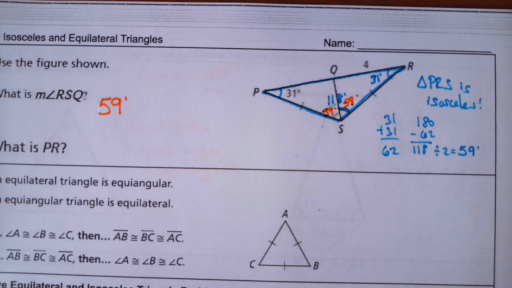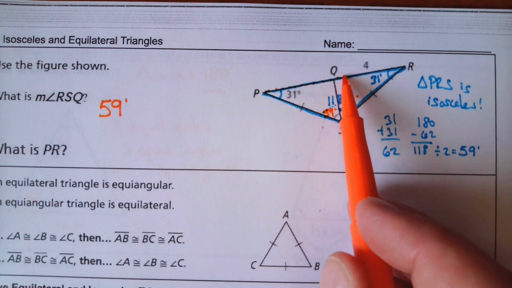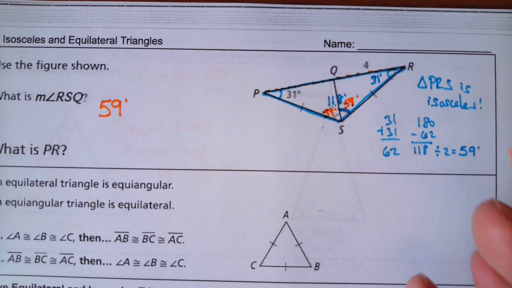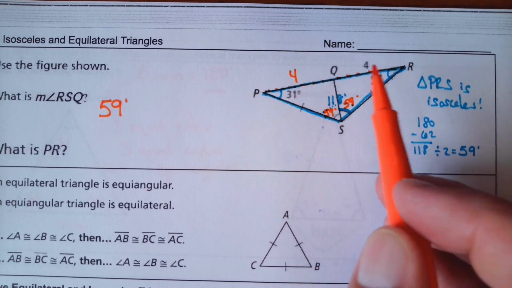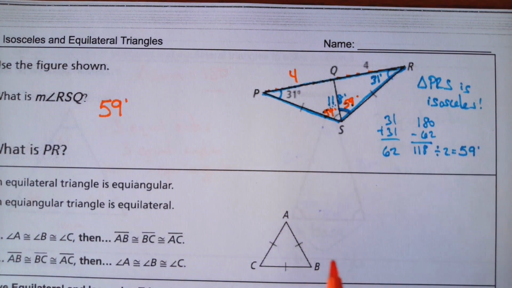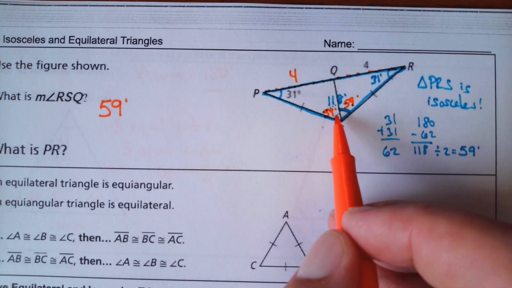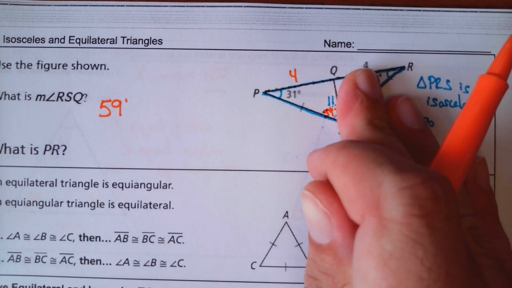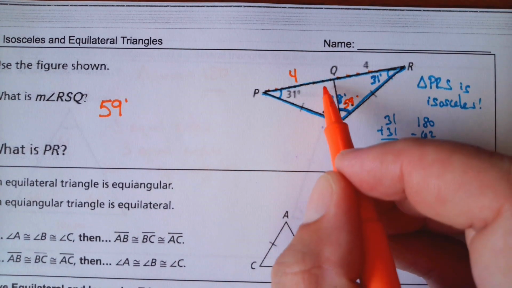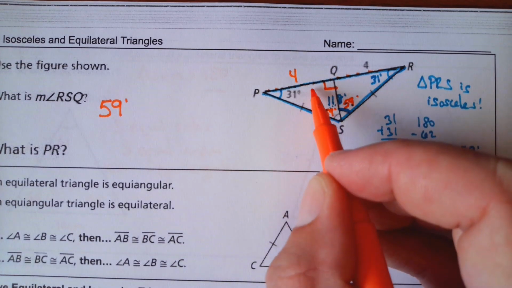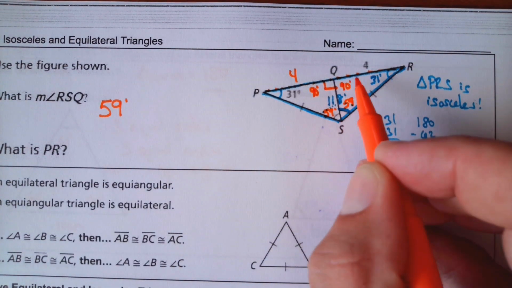Now, the next part is PR. So PR is all the way across. Now, it's easy to say that this is 4 and this is 4. And that actually is correct, but this is y. So remember now, you got a triangle here, PQS, so just this half over here. That has to make 180. So 31 plus 59 is 90, which means that this right here is actually a right angle. So this is 90, which means this one over here is 90.